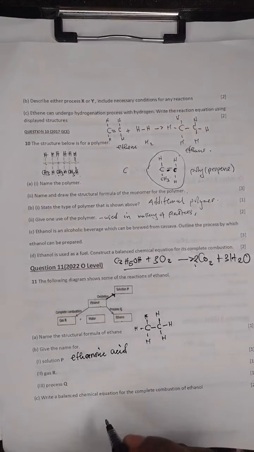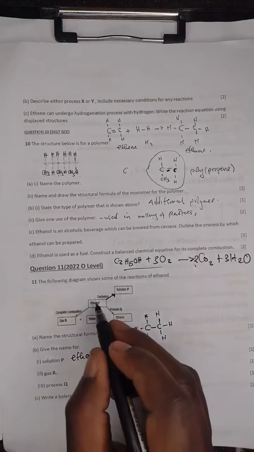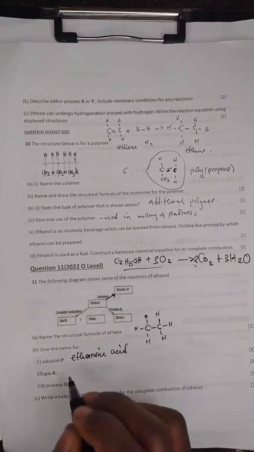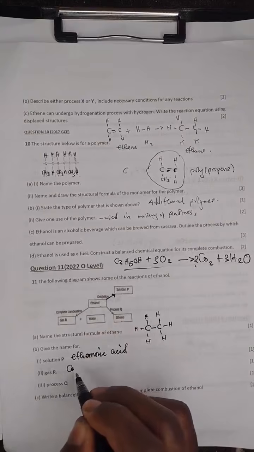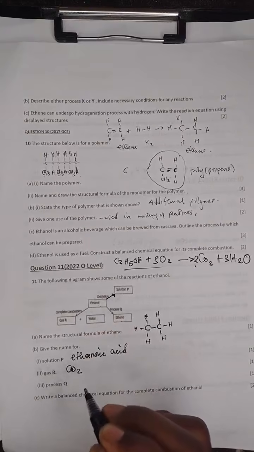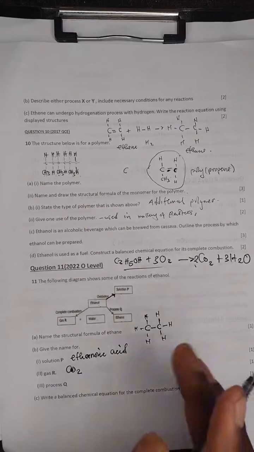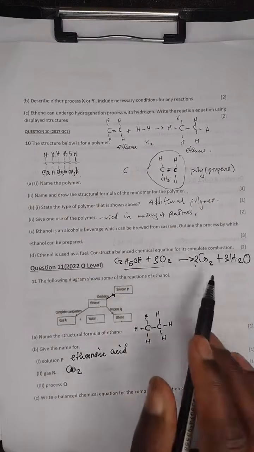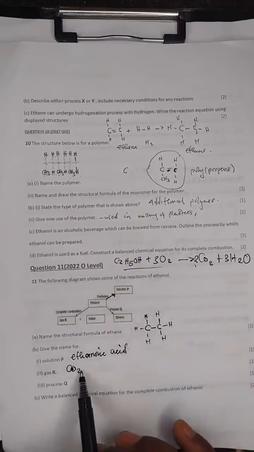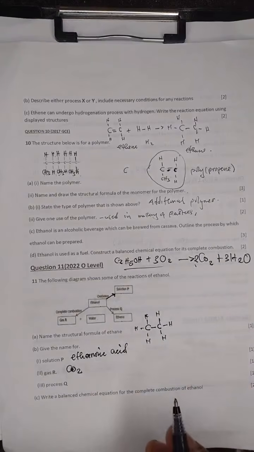acid. Gas R. What is gas R? When ethanol undergoes complete combustion, the gas that is produced is carbon dioxide, and it's carbon dioxide because the product of complete combustion is carbon dioxide and water. Therefore, the gas is carbon dioxide.